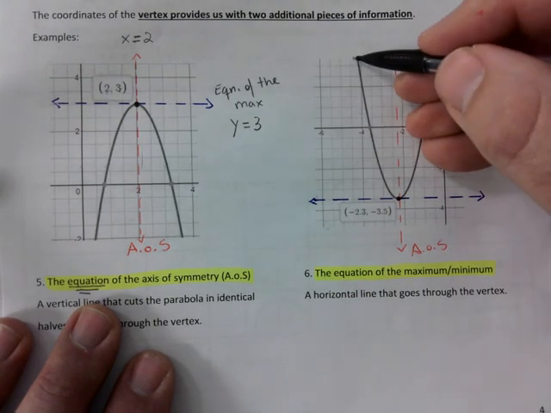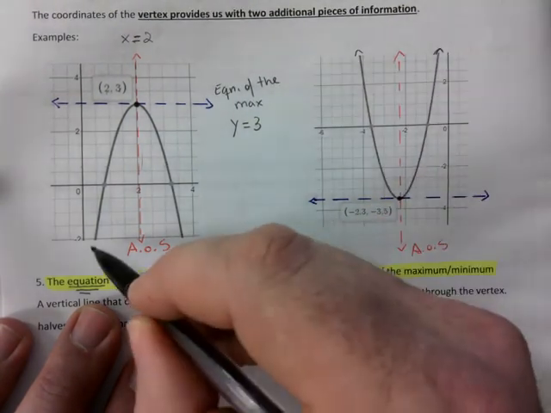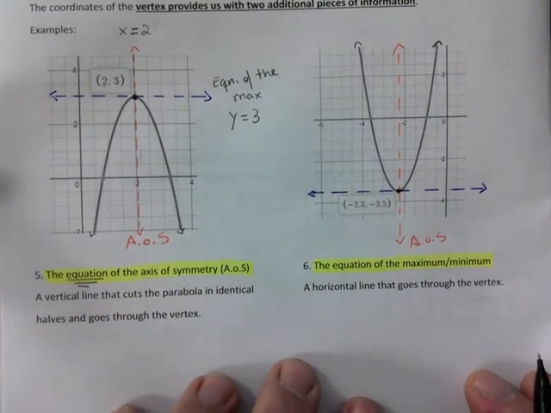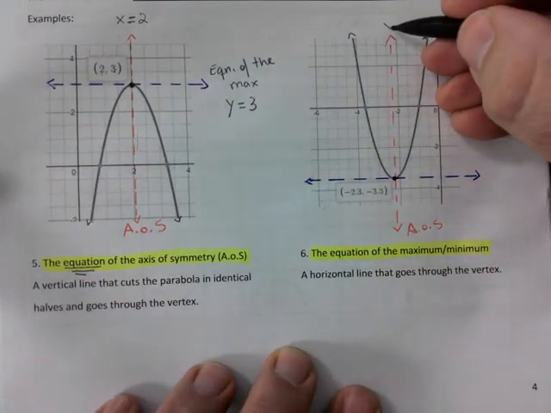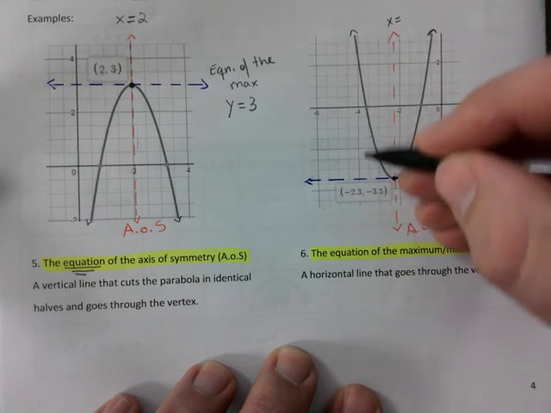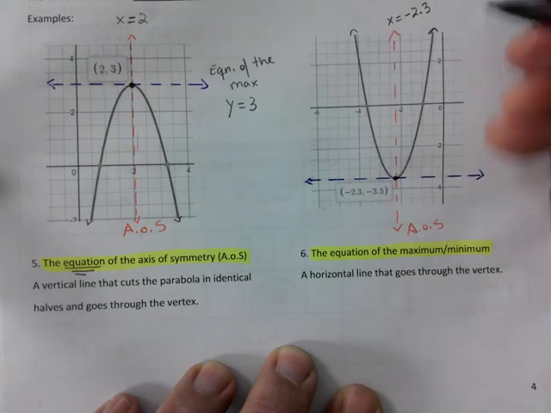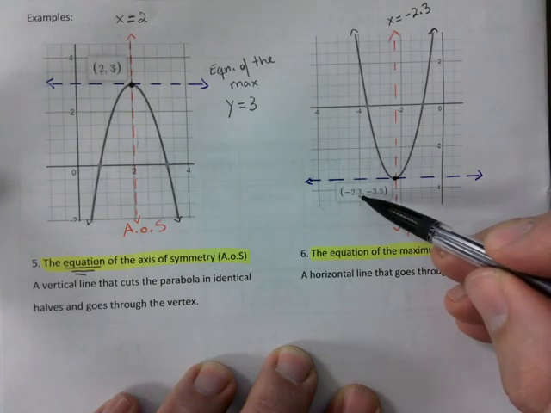I like arrowheads on the ends of the parabolas here to be accurate. And then you have this axis of symmetry. You go to the vertex and it's negative 2, 3, right? You go look at the x value.